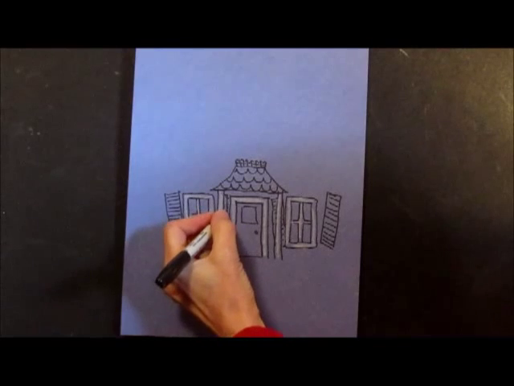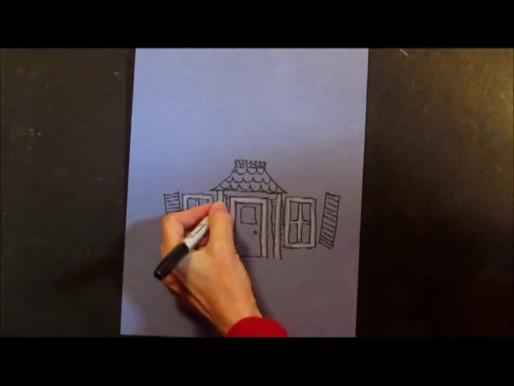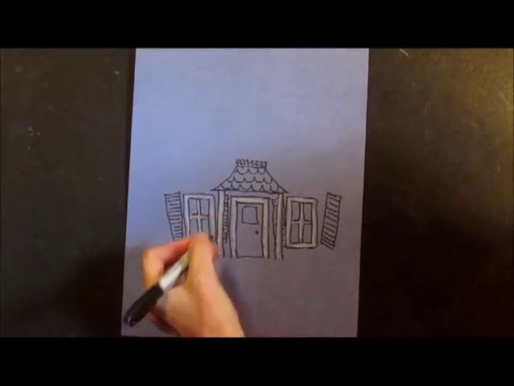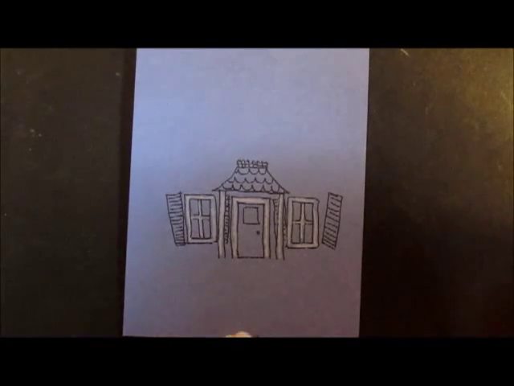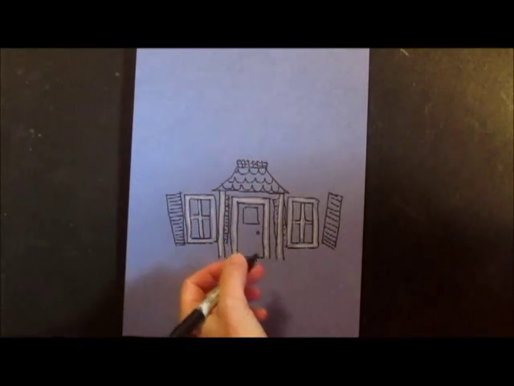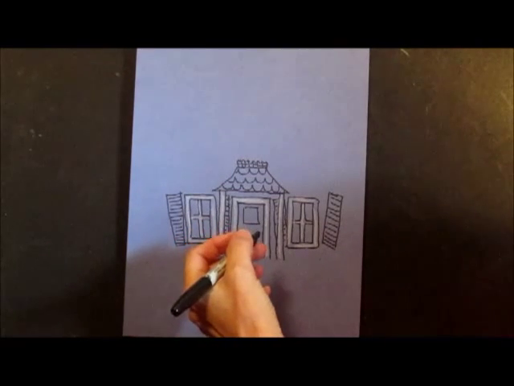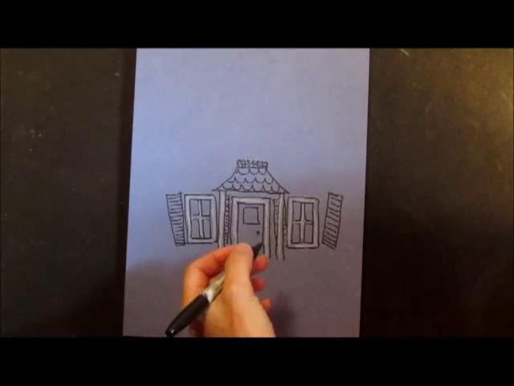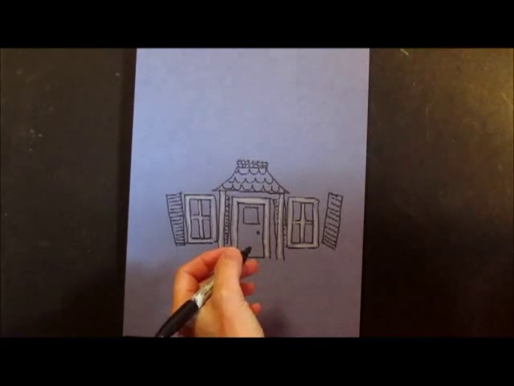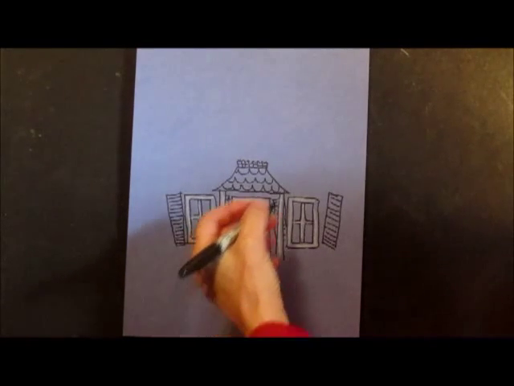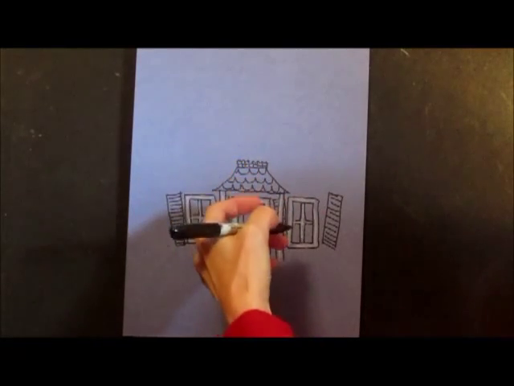Now we have the shutters drawn. Before I was talking, if you make a mistake, that's when the game starts. Because if you can't erase your mistake, if you're using crayon or marker, then you have to put your thinking cap on and think, what are you going to do with the mistake you made? And I'll give you an example with the 2 windows upstairs.